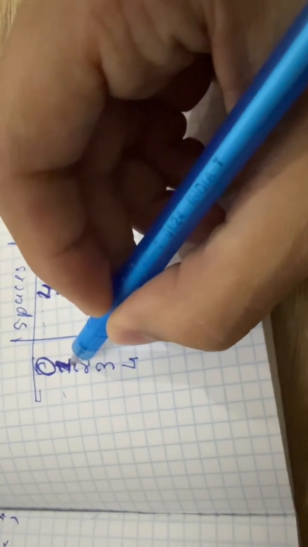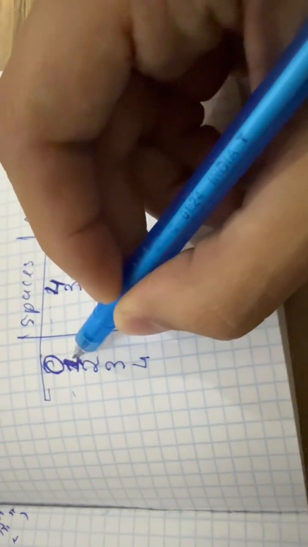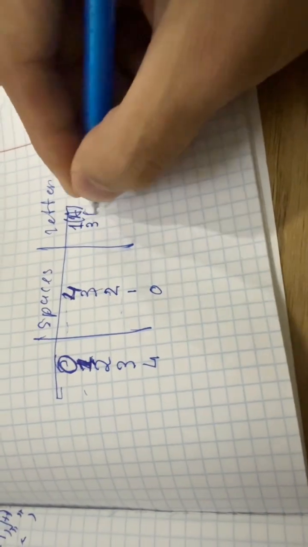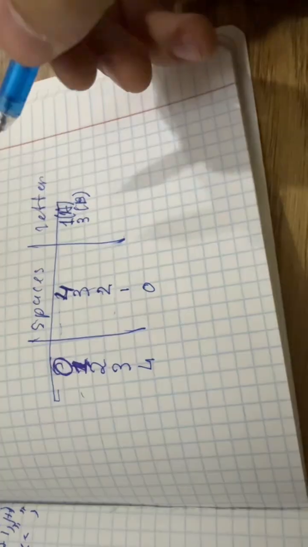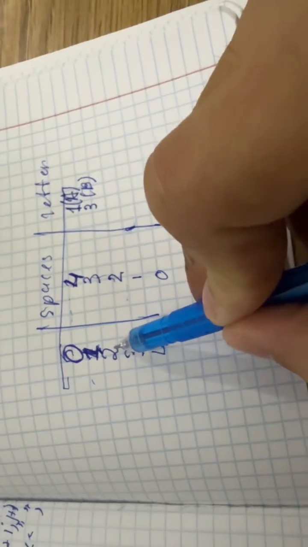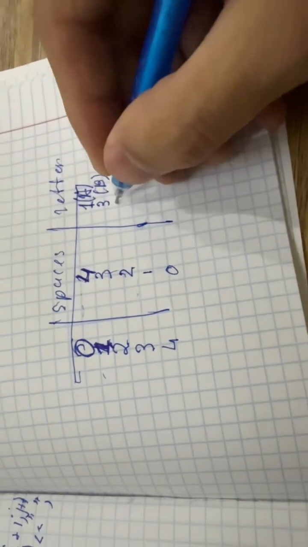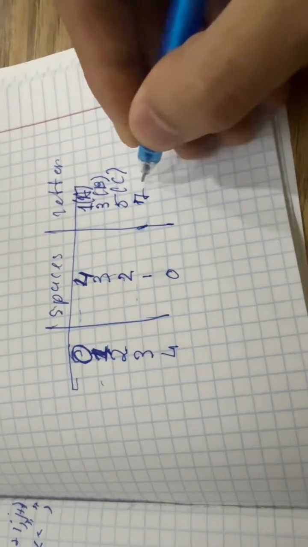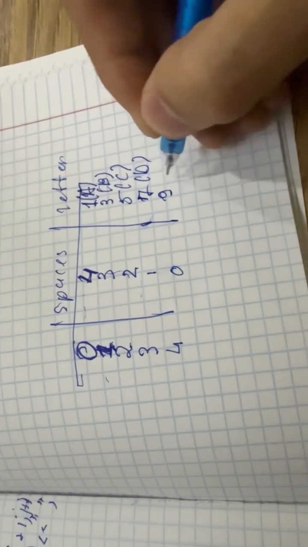Then we move to the second. The number is 1. 2 multiplied by 1 is 2, plus 1 is 3. There's going to be 3 letters printed, and it's going to be B, as it is the second alphabet letter. Next, 2 multiplied by 2 is 4, plus 1 is 5 C's, and this works exactly with the others, 7 D's and 9 E's. So here's the code, here is the trace table, and at the end we're going to get this kind of result.